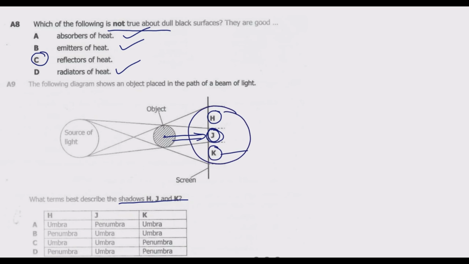So H and K should be penumbra. So we look for J. J should be umbra. So A is out. Then we remain with B and C. So we know that H should be penumbra. So basically C is out, so remaining with B and D. Then K should also be penumbra. We notice that it's only D, which should be correct because J is umbra. So D is the correct answer in this case.